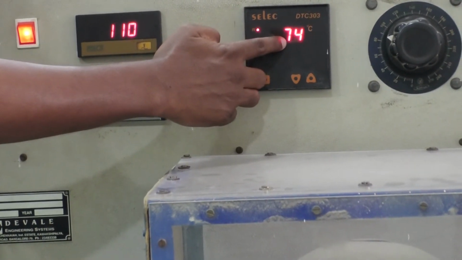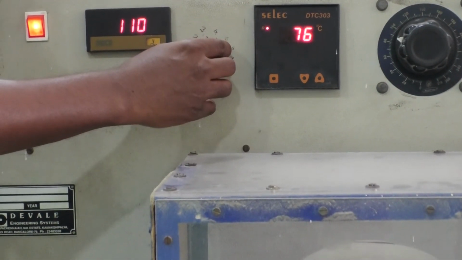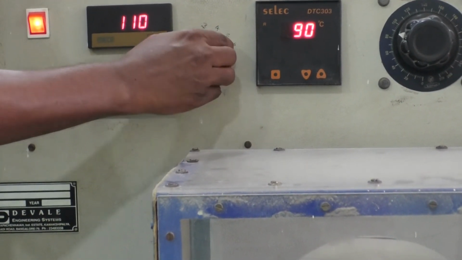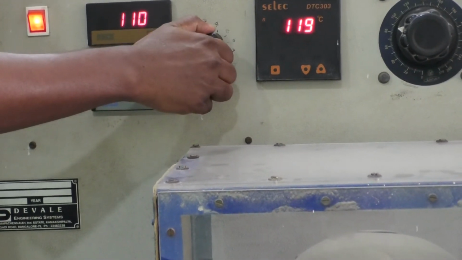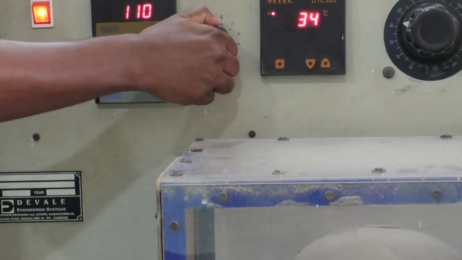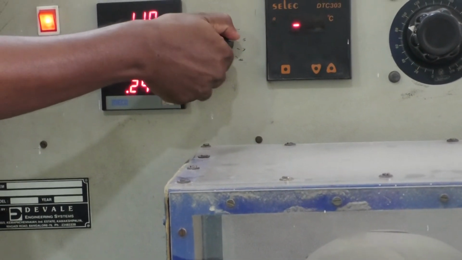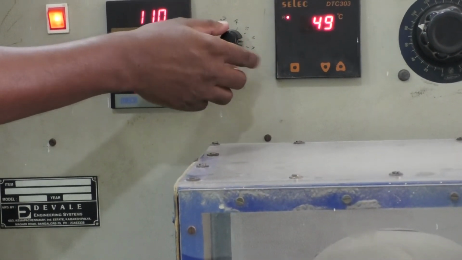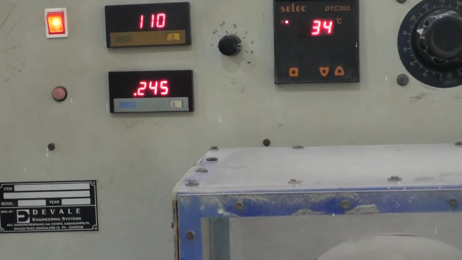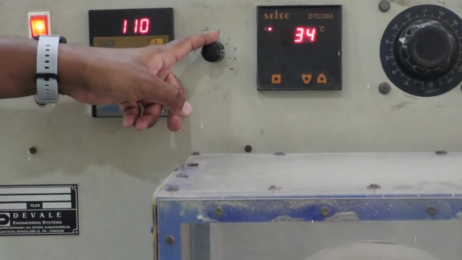This is the second thermocouple reading, then T3, next T4, T5, T6, T7 and T8. All 8 readings you have to take from this temperature knob. Those are the thermocouple readings.